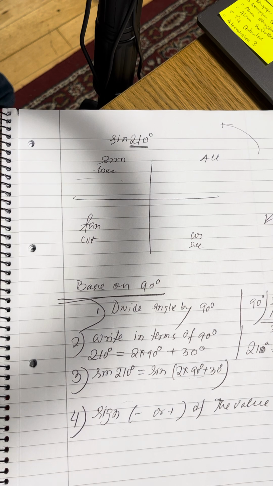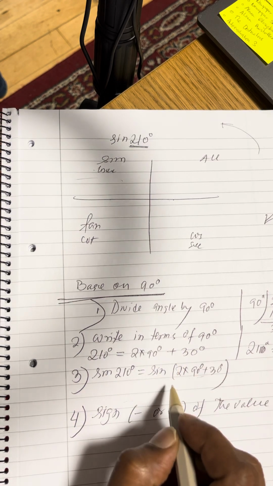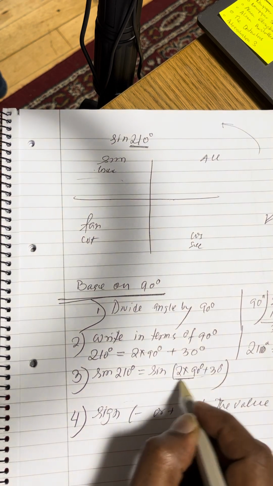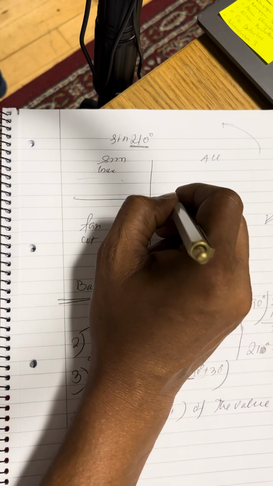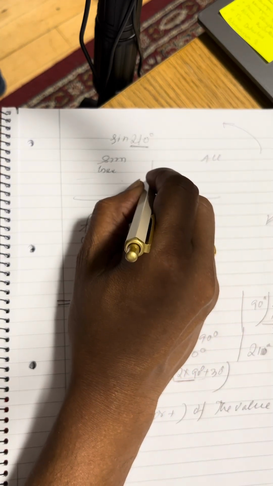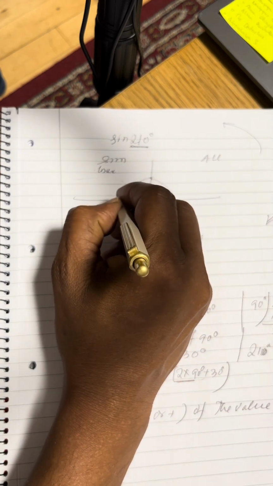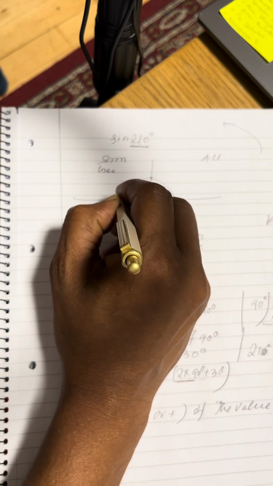In this case, our angle is positive, so we will move anti-clockwise. And here, how many 90s? 2 turns of 90, 2 times 90. That means here is 190, here is 290, up to this line.